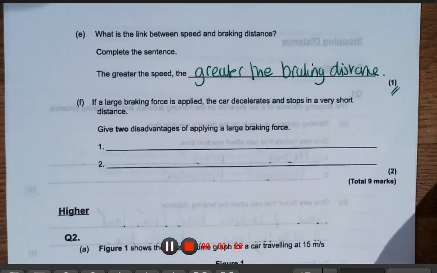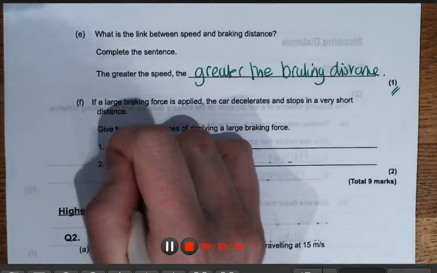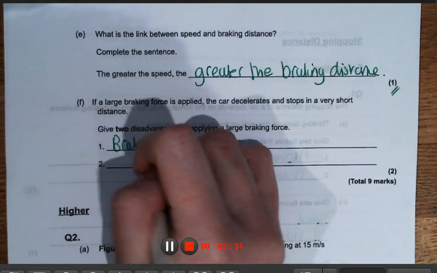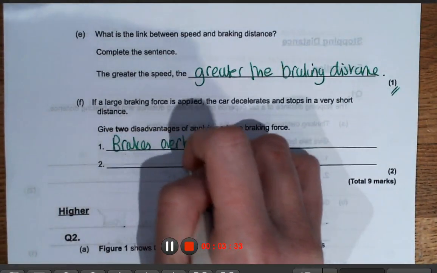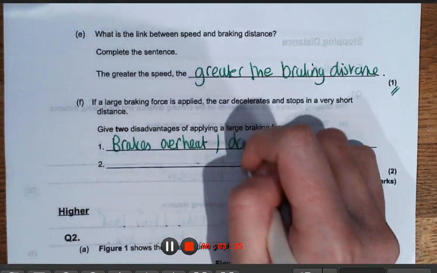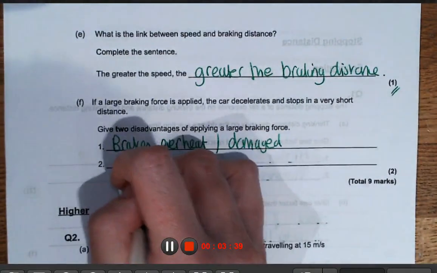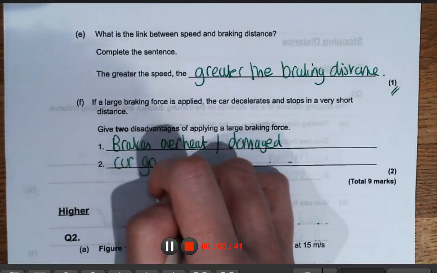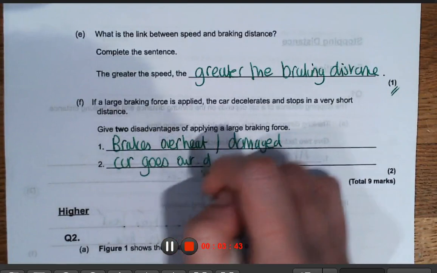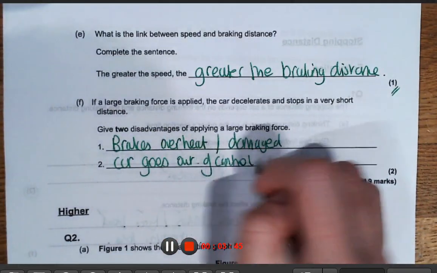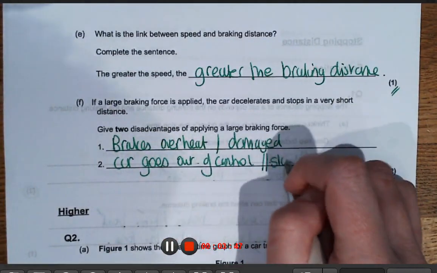If a large braking force is applied, the car decelerates and stops in a short distance. Give 2 disadvantages. You can have the brakes overheat or are damaged. Or you can have the car goes out of control or it skids.